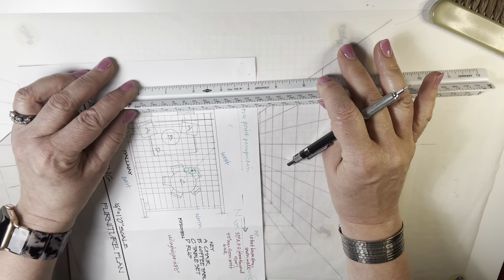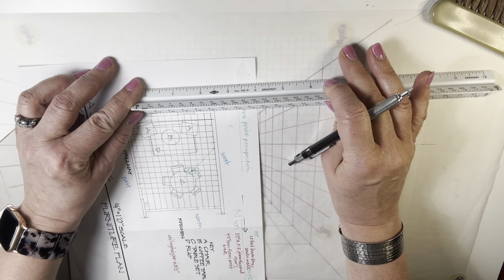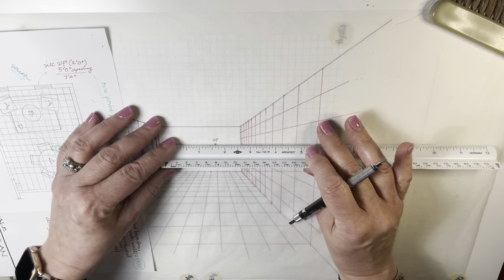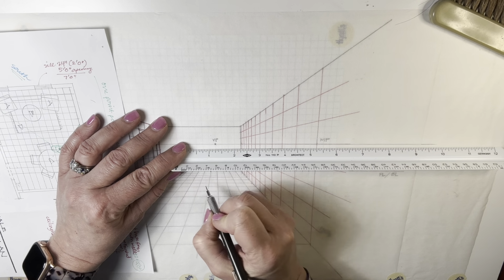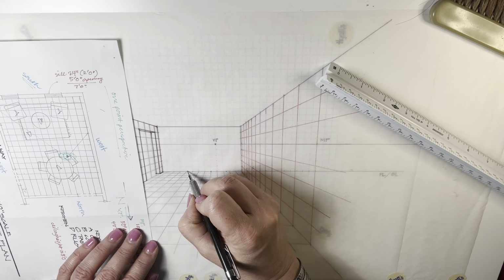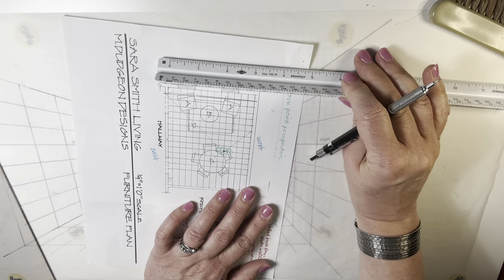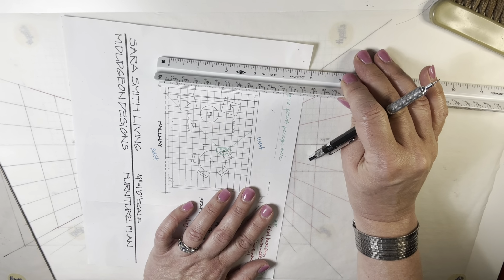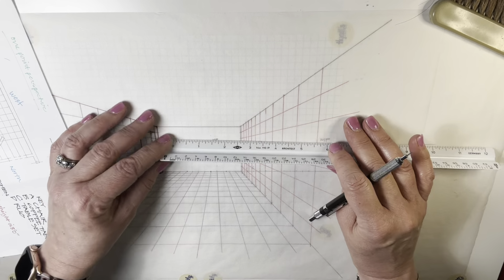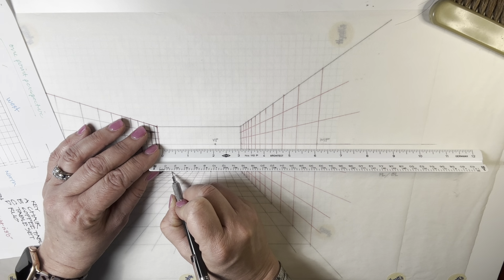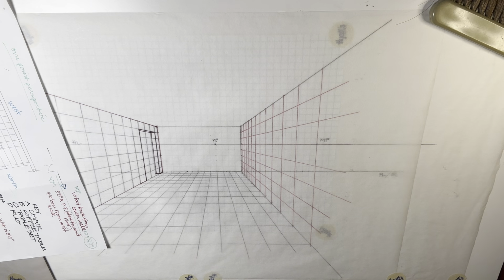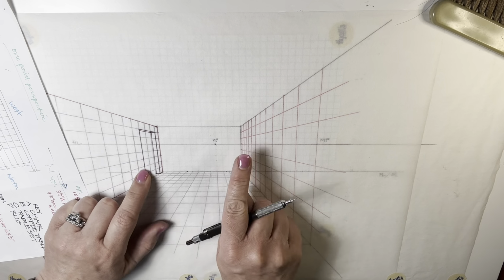Then the next window is going to be 3 foot 10 inches away from that. So we'll measure this down here at 3 foot 10. So that's the side of the next window. And then it shows that we have a 2 foot 6 inch window there. So again, I'm going to go 2 foot 6, like so. And now I've just plotted out the widths, but I have to figure out the heights.